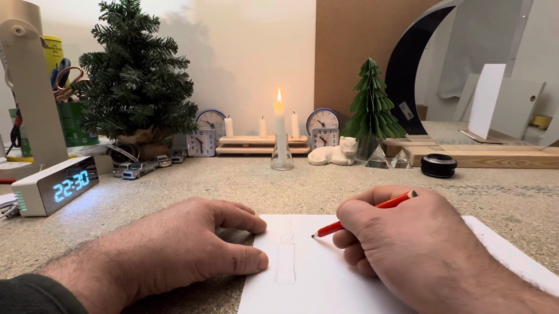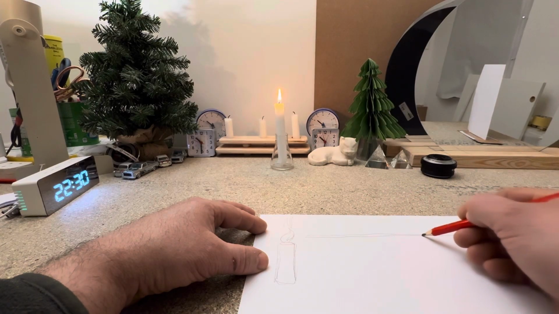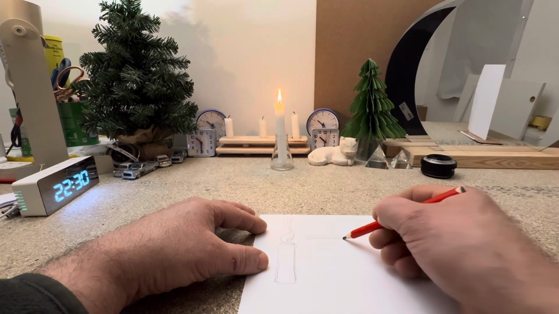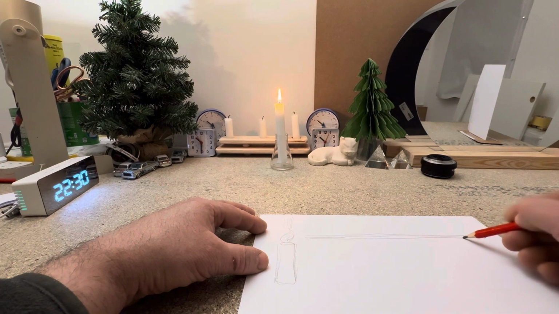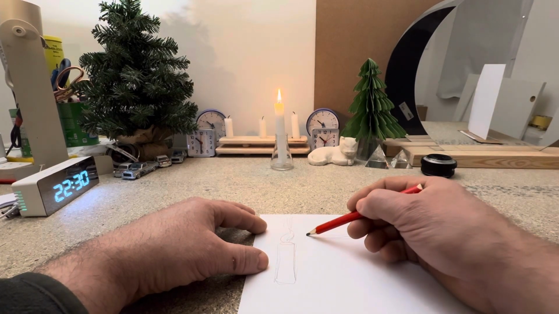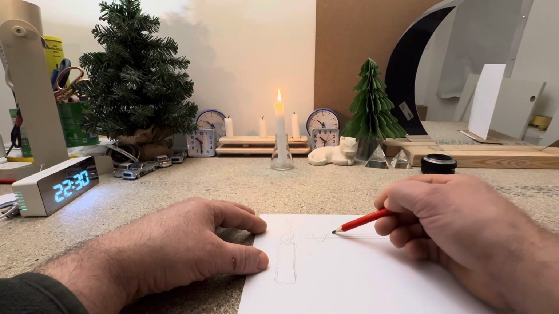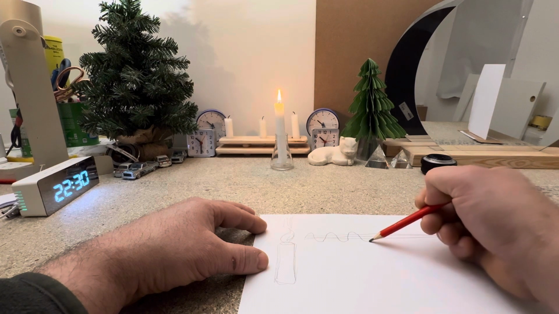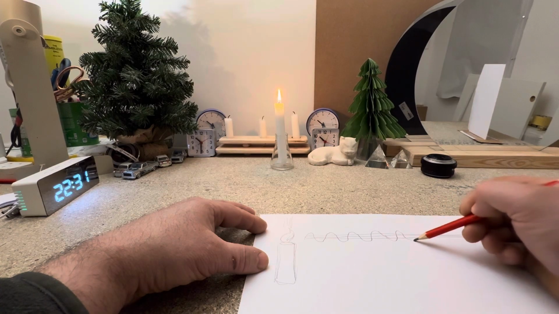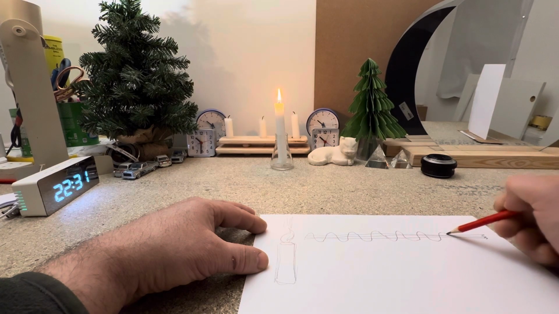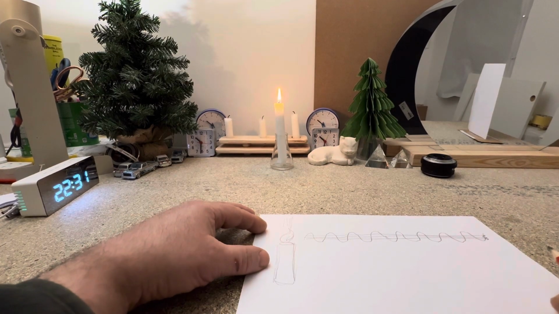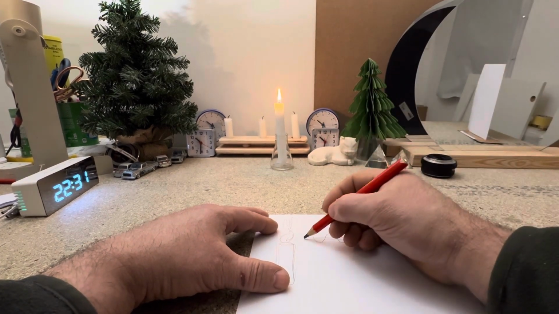Here there are several. And branches of light look like this. Needles of light look like this.